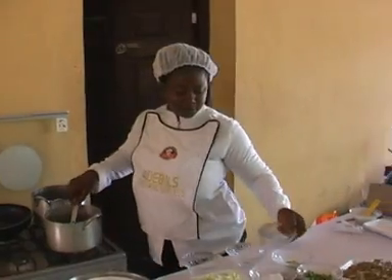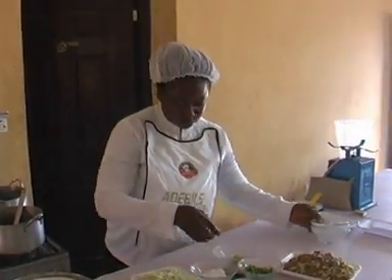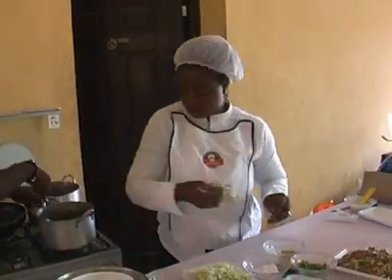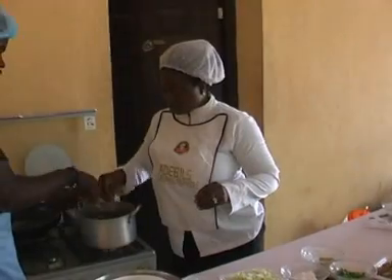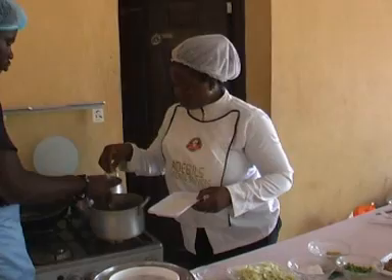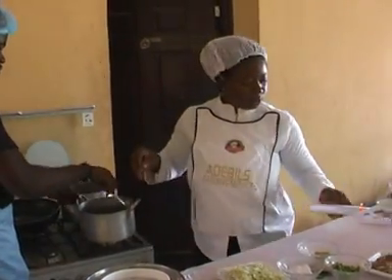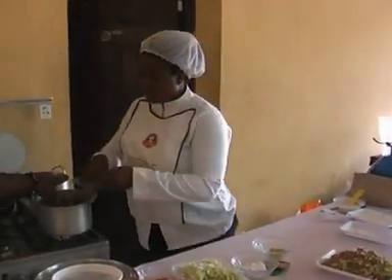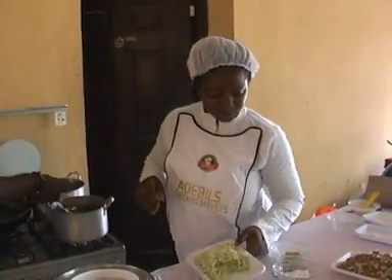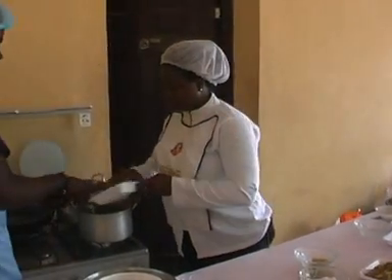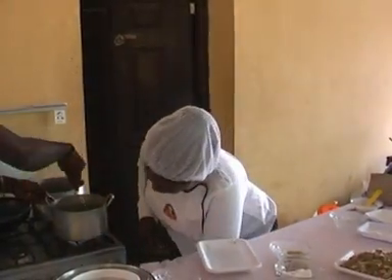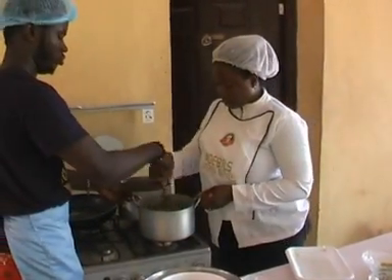Then you stir together. Little seasoning cube. Add your sugar, little sugar to taste. Green pepper, your diced green pepper. Lastly, your cabbage. Then you turn off your gas.